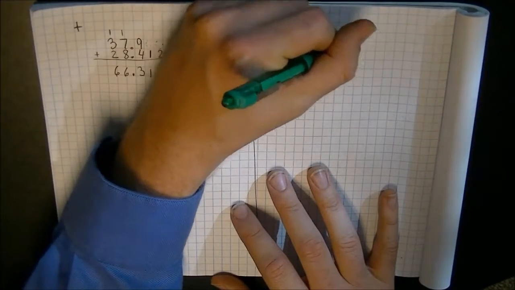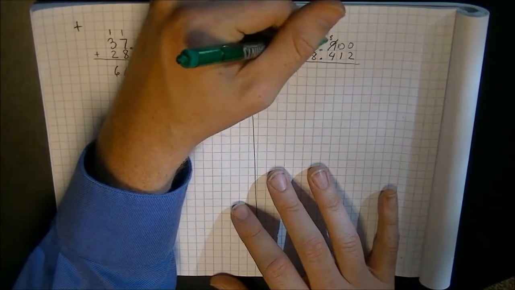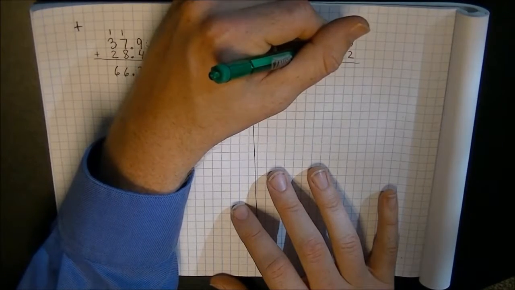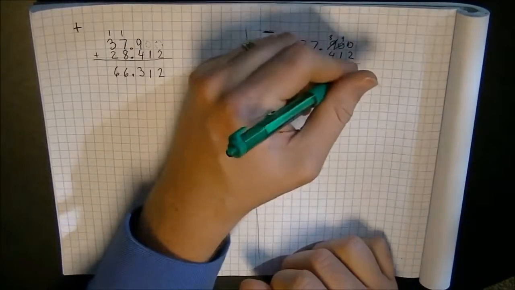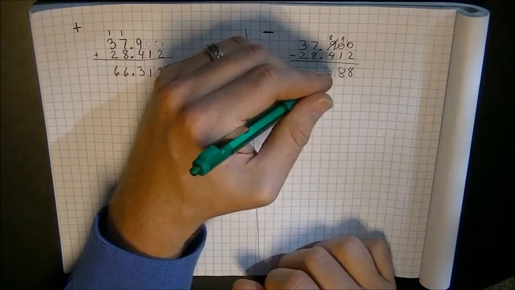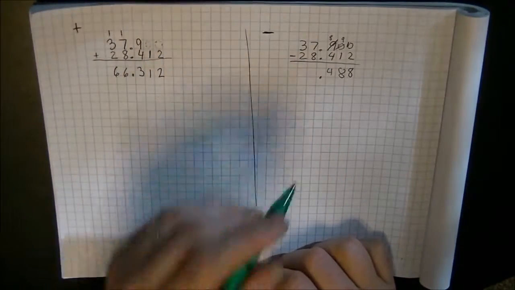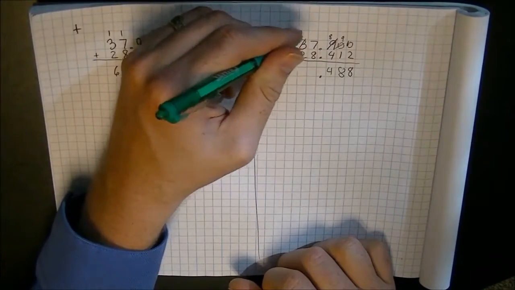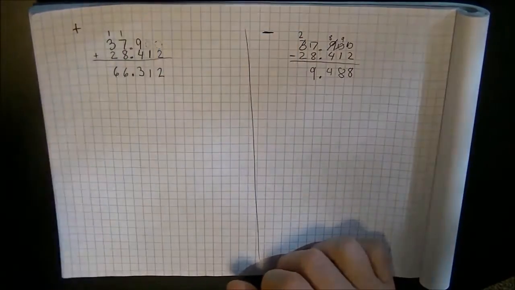The 9 becomes an 8, so the thousandths column becomes 10, which becomes 9, and the hundredths column becomes 10. 10 minus 2 is 8. 9 minus 1 is 8. 8 minus 4 is 4, and now the decimal stays in the same spot. 7 minus 8, oh, can't do it, gotta borrow again, that's a 2 there. 17 minus 8 is 9, 2 minus 2 is 0.